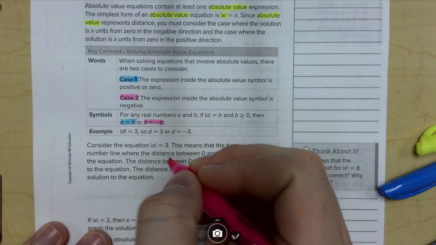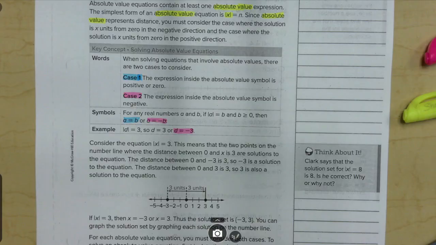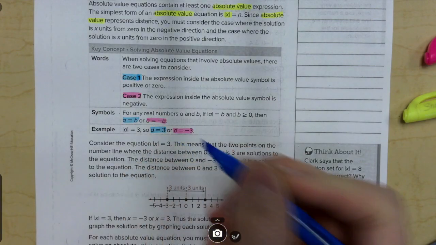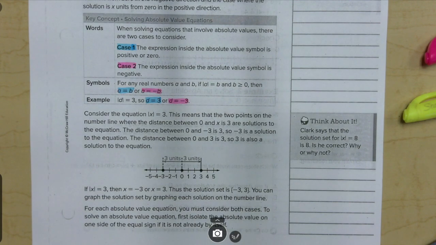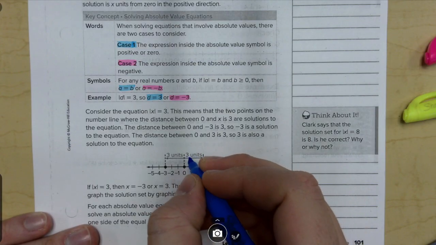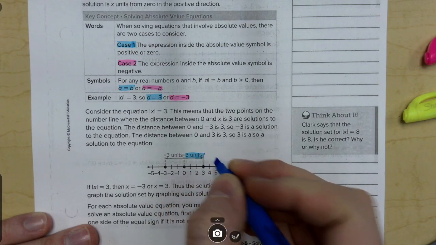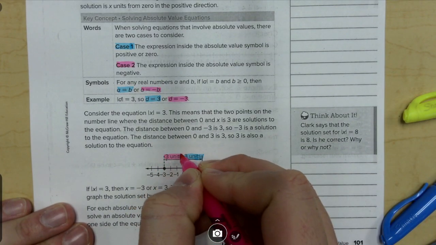So what they have is the absolute value of d is equal to 3. So there's a negative 3 and a positive 3 it could be. Consider the equation absolute value of x equals 3. This means that the 2 points on the number line where the distance between 0 and x is 3 are solutions to this equation. The distance between 0 and negative 3 is 3. So what they're saying here is right here represents the positive case, and right here represents the negative case.